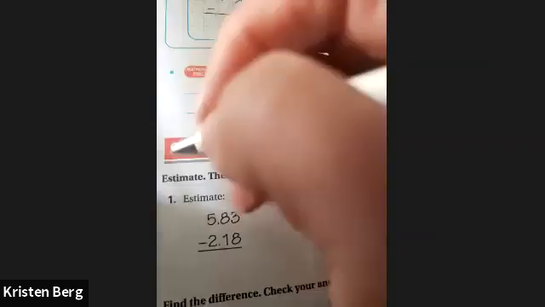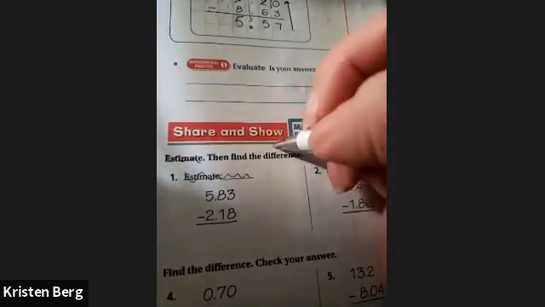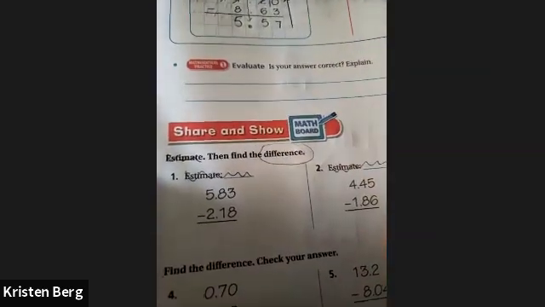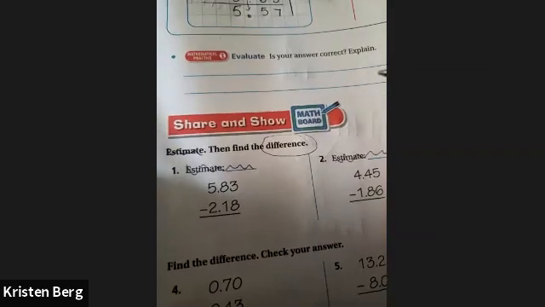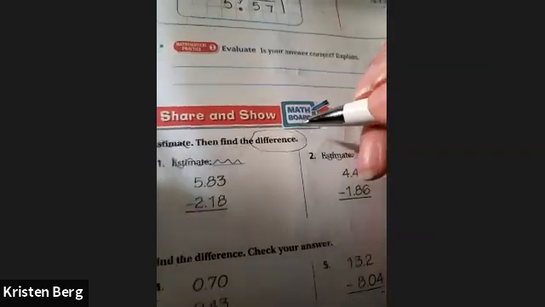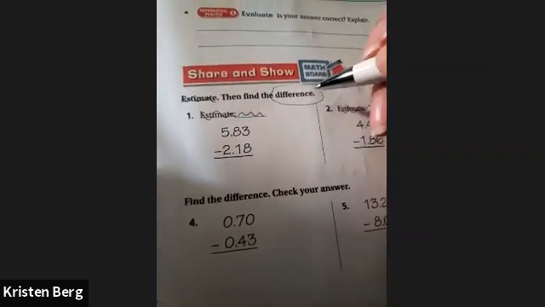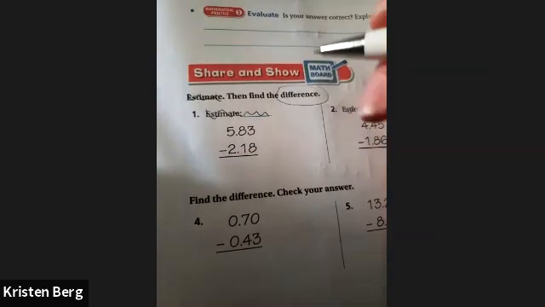All right, so the next thing it wants us to do is to first estimate. Again, that is optional. You do not have to do it. If you want to do it, by all means, you may. But I'm not requiring it. But it does want you to find the difference. So please make sure you are finding the difference of this. The difference is the answer to a subtraction problem.